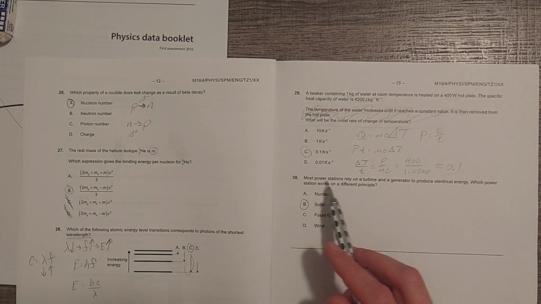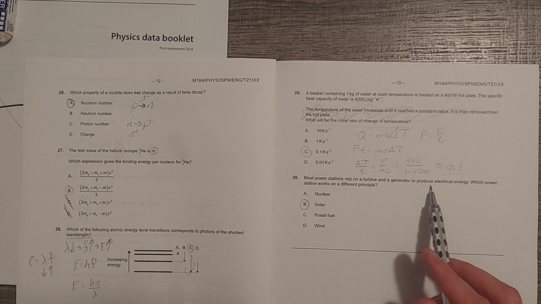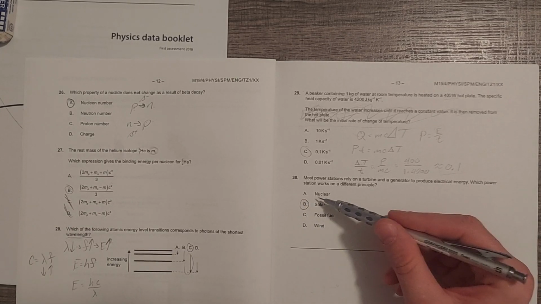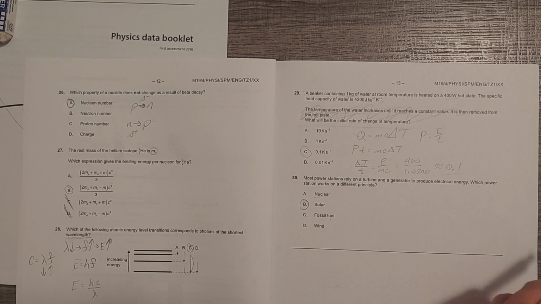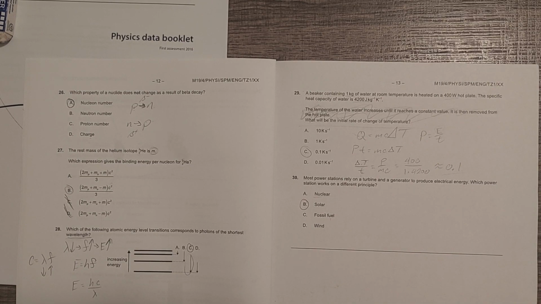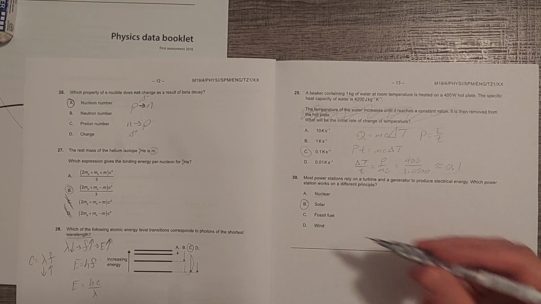Number 30. Most power stations rely on a turbine and a generator to produce electrical energy. Which power station works on a different principle? Solar. Right. Nuclear, you use the nuclear fuel to boil water, which runs a turbine, which runs a generator. Fossil fuel, you burn the fossil fuel to boil water, which turns to steam, which runs a turbine, which runs a generator. Wind, well, wind goes through the turbine blades, which runs a generator.